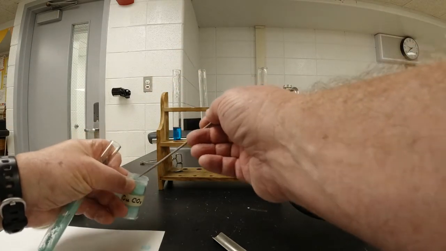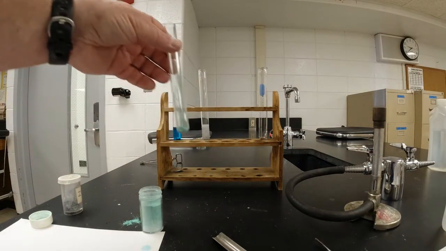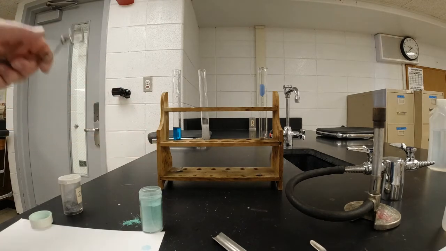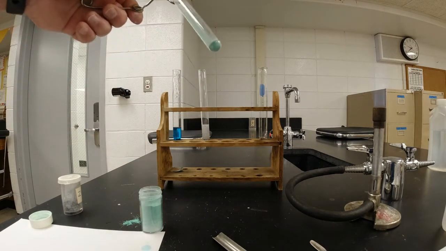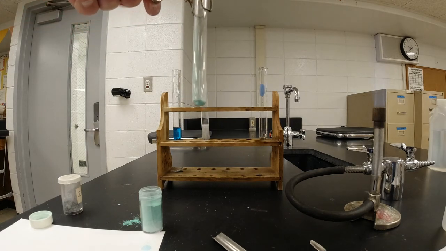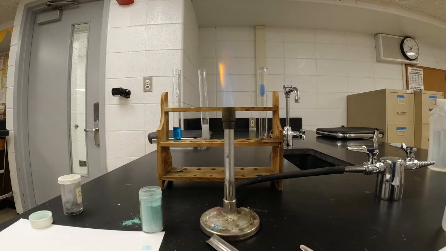A little bit here. All right, so now that's sitting in the test tube. There's my greenish blue powder that's in here. And what I'm going to do is heat this in the Bunsen burner flame. I'm going to put it in the hottest part of the flame.